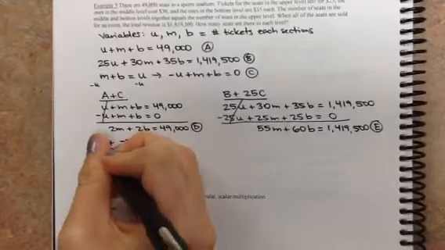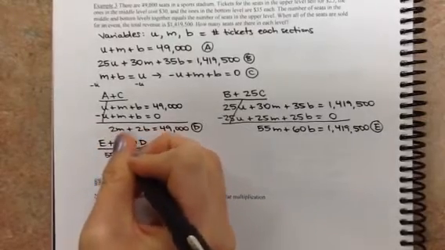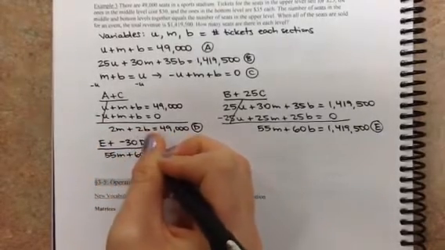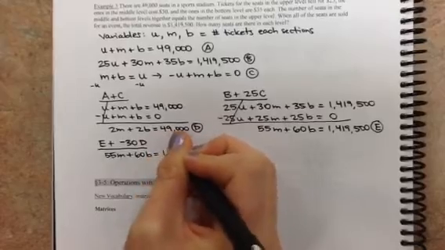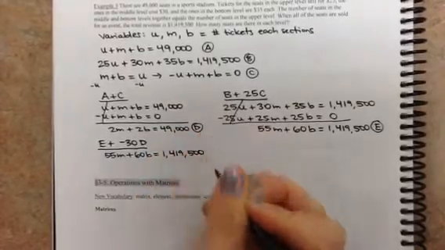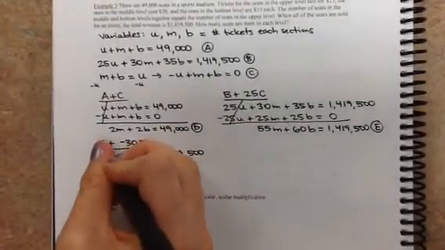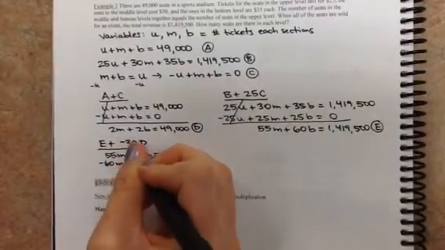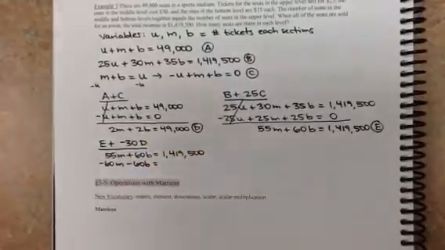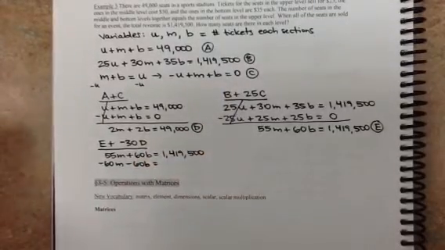Okay, so we're running short on space here. I apologize, I'm just going to keep things small. Okay, so everything here I will multiply by a negative 30. So we will have negative 60M, negative 60B, and then I'm just going to plug this in, just so I don't try to do things in my head. So 49,000 times negative 30.